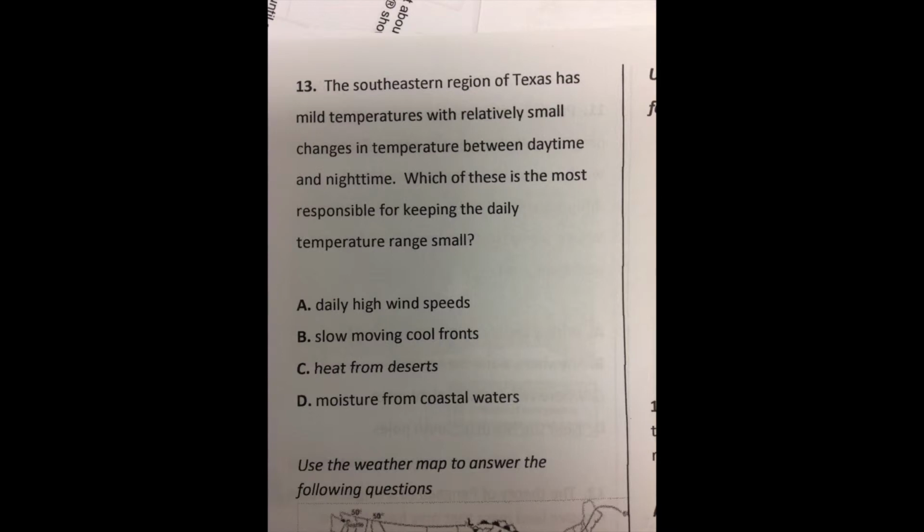13. The southeastern region of Texas has mild temperatures with relatively small changes in temperature between daytime and nighttime. Which of these is the most responsible for keeping the daily temperature range small? A. Daily high wind speeds. B. Slow-moving cold fronts. C. Heat from deserts. Or D. Moisture from coastal waters.